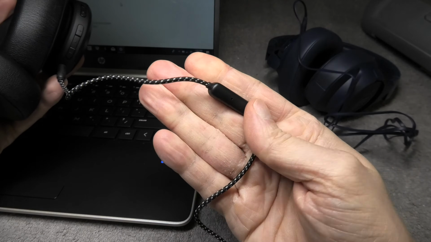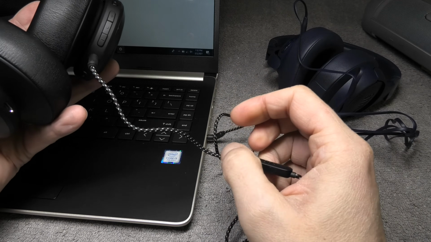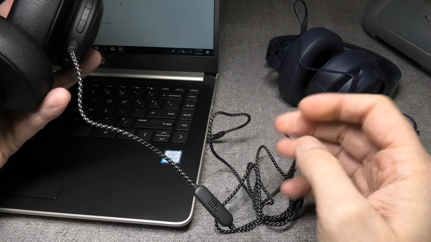So in conclusion, when you want to use a wired connection with your Bluetooth headphones and you also need a functioning microphone, then you should get one of these cables and then you're good to go.